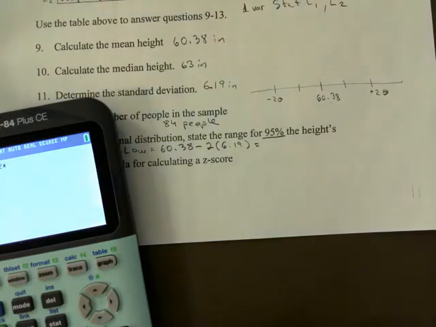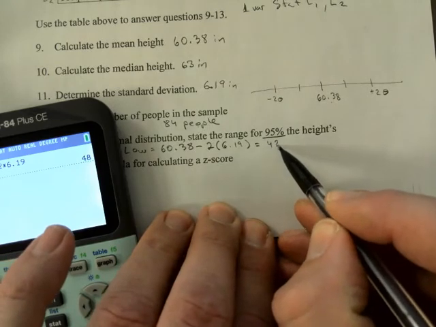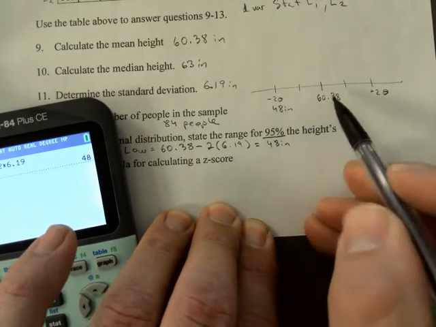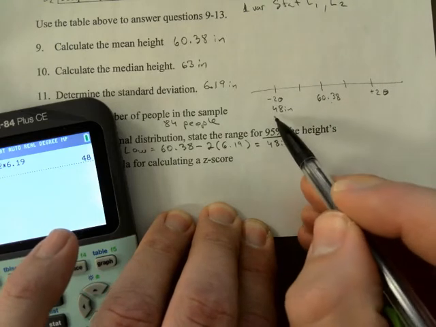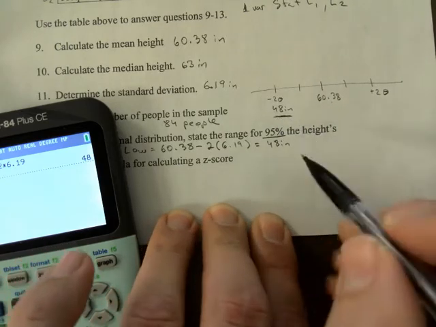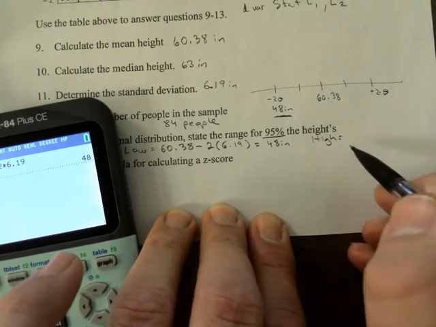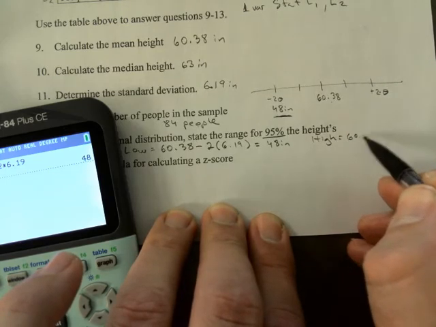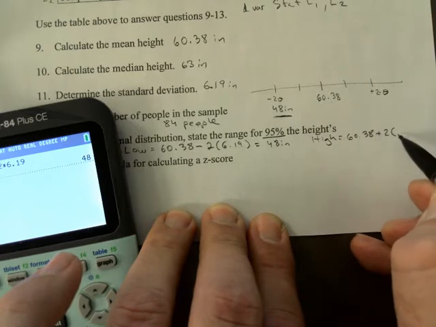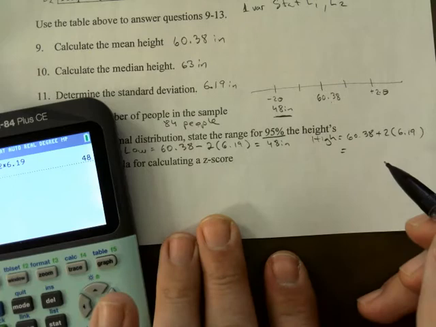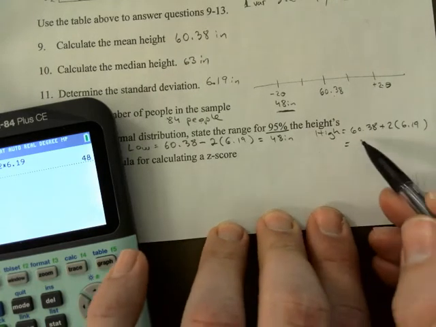Minus 2 times 6.19. That's exactly 48 inches on the low end. So this will be 48 inches here. I basically just went times 2 standard deviations to get me to here. And then the high on this end would be 60.38 plus 2 times 6.19, which gets me to 72.6.